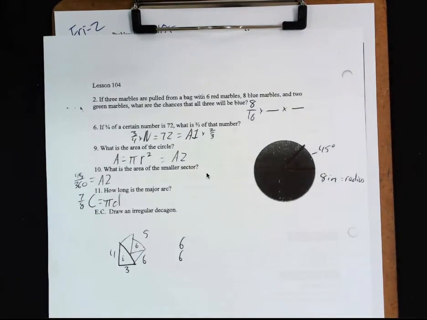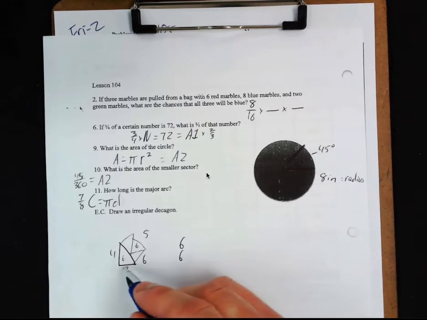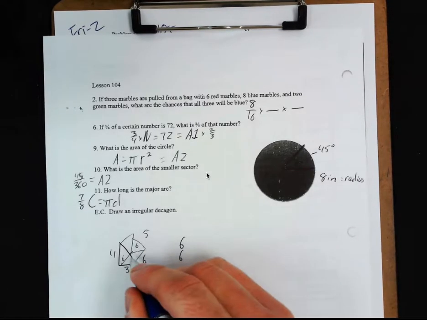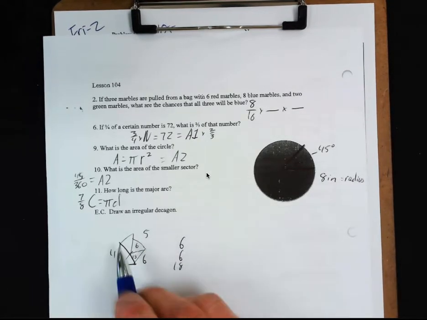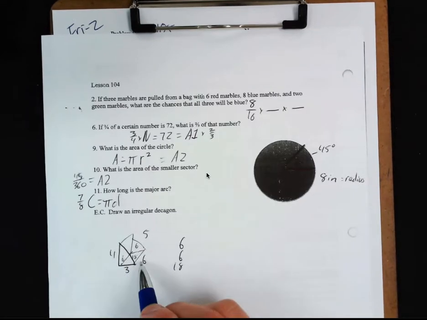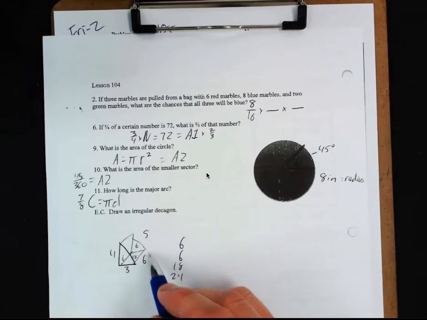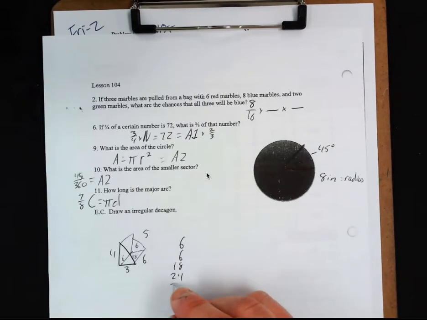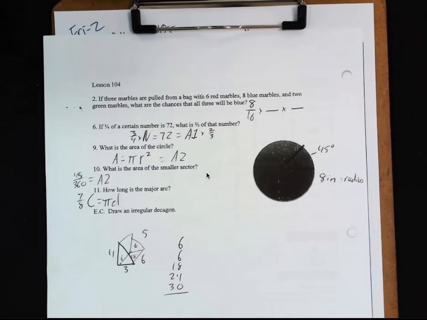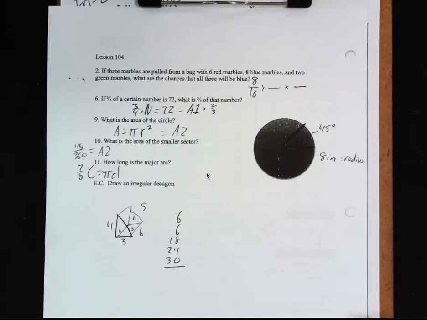Okay, now I just need to figure out the area of the rectangle on the bottom. Well, that's 3 by 6, which is 18. I need this rectangle on the back, which would be 4 by 6, which would be 24. I need this rectangle on this diagonal, which would be 5 times 6, which is 30. Now, I'll show you the shortcut in a second, guys, but here's why I like this one.